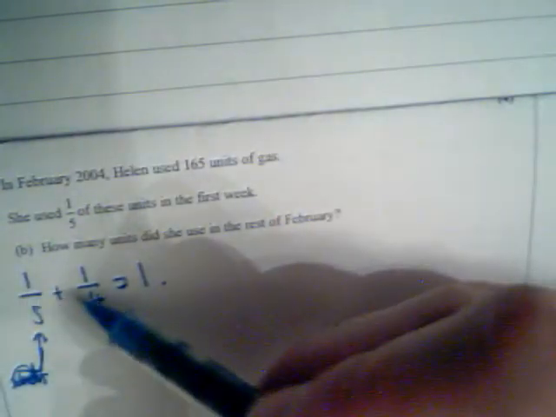She used 1/5 of these units in the first week, and 4/5 of these units for the rest of February. So we just take this 4/5 and times it by 165, and this will give us the amount of units.